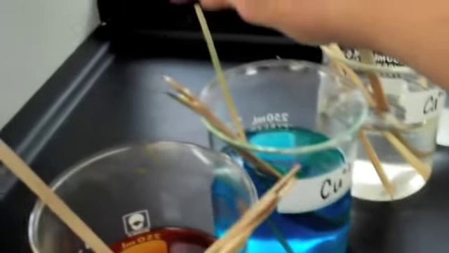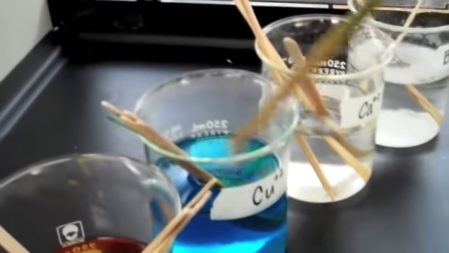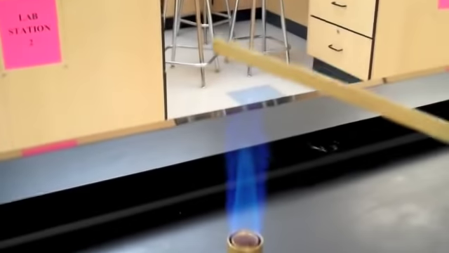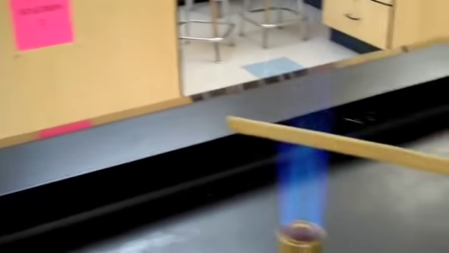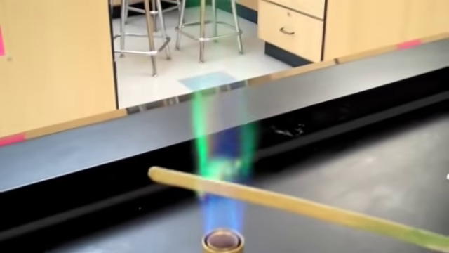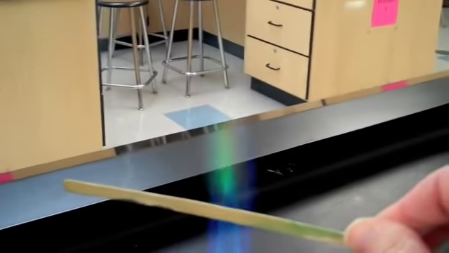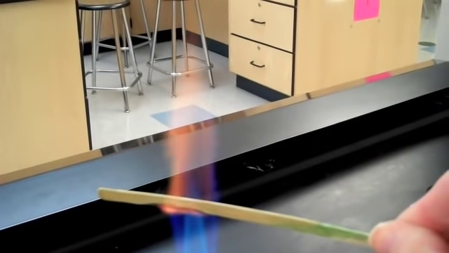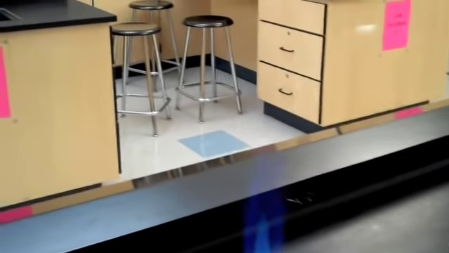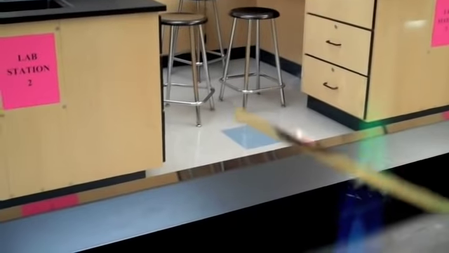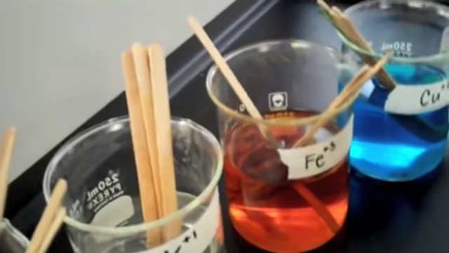Next is copper. I think it's pretty safe to say that the color of the copper flame is green. That orange that you're starting to see is the stick itself burning. Next is iron.